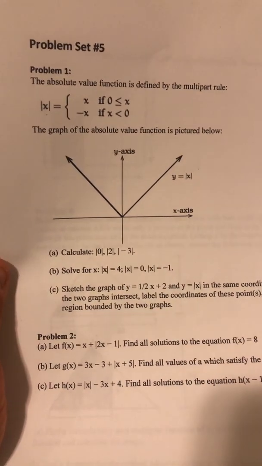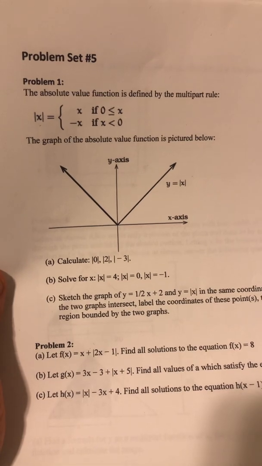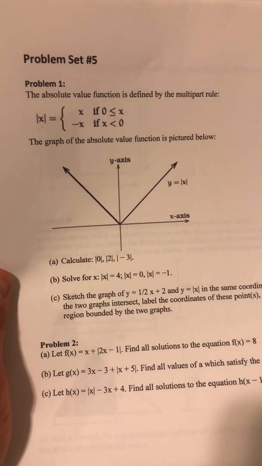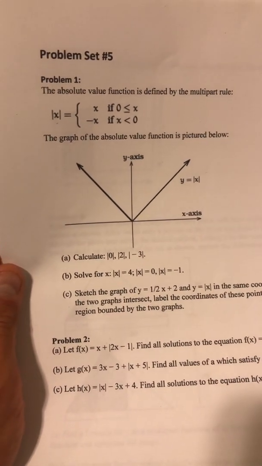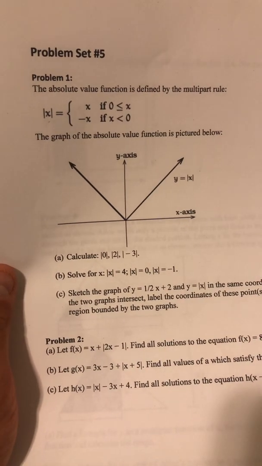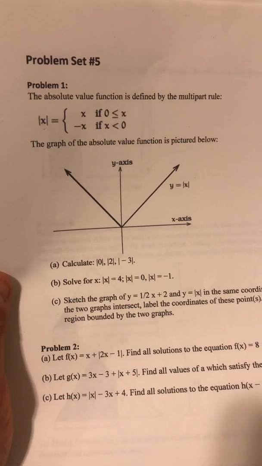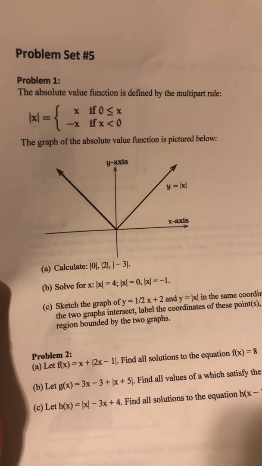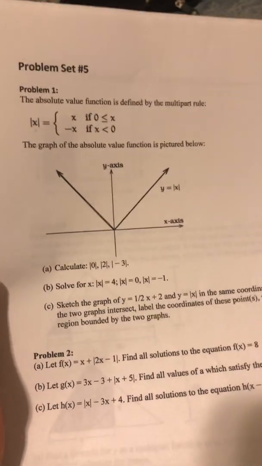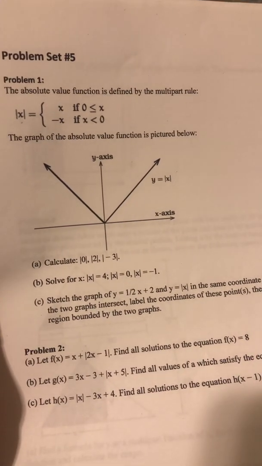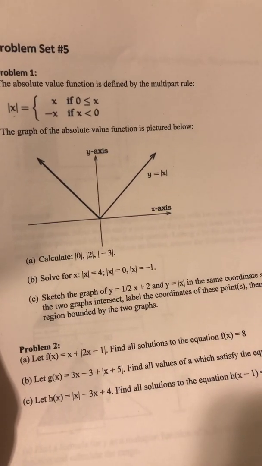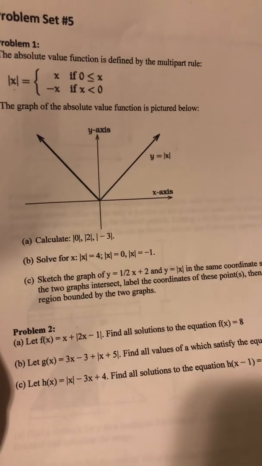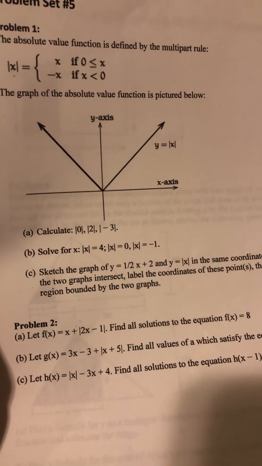Problem 1 starts by giving us the absolute value function, defined by the multipart rule. The absolute value of x is x if x is greater than or equal to 0, and the absolute value of x is equal to negative x if x is less than 0. Then there's a graph of what y equals absolute value of x looks like, and it asks us to calculate the absolute values of 0, 2, and negative 3.